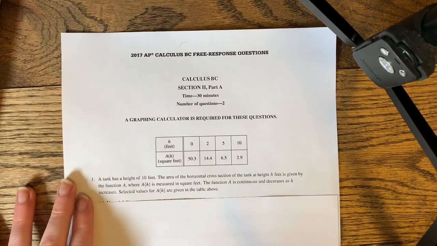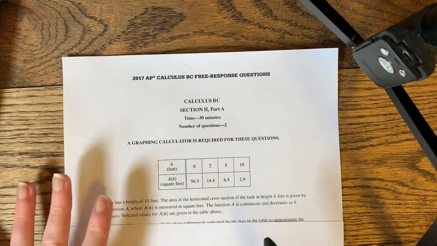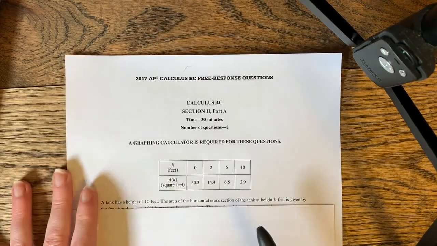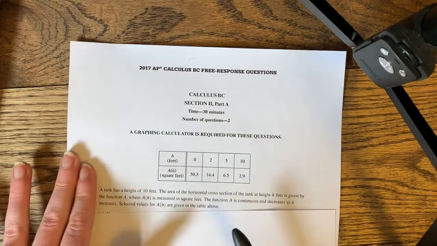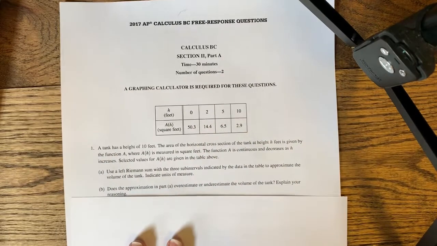So this is FRQ of the day, number 1 from Tuesday. Today we're looking at the 2017 BC exam, and it was actually the same on the AB exam. This is question number 1. This was a calculator question.